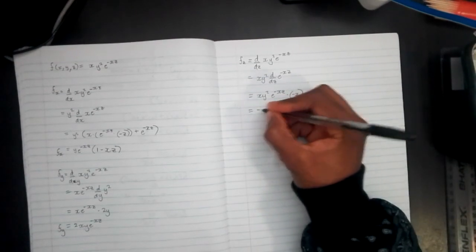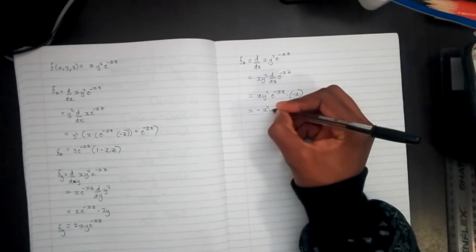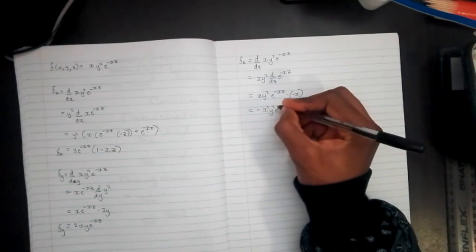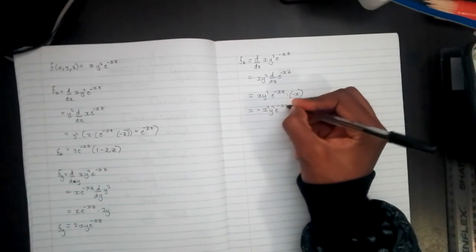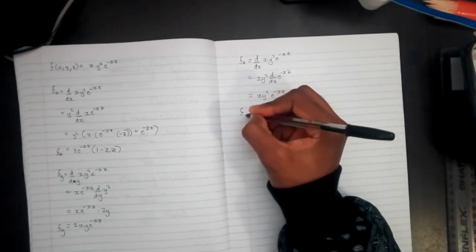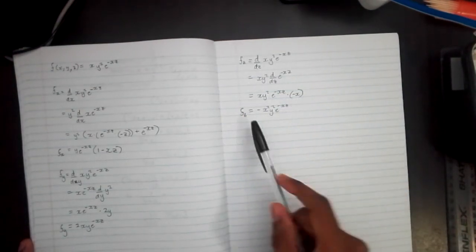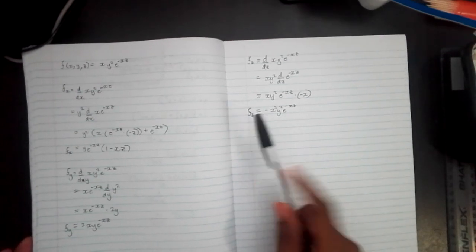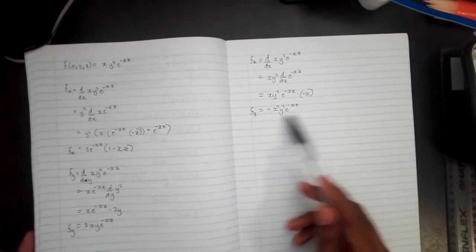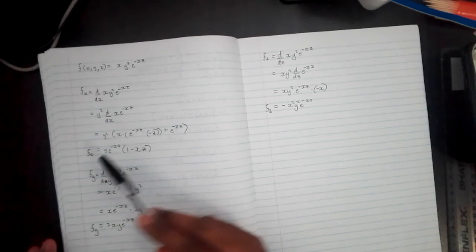And that leaves us with minus x squared y squared e to the minus xz as our partial derivative of z. And this value here is our final partial derivative.